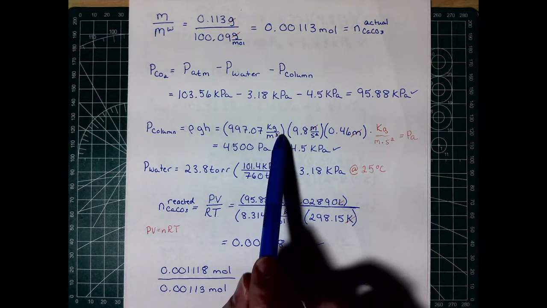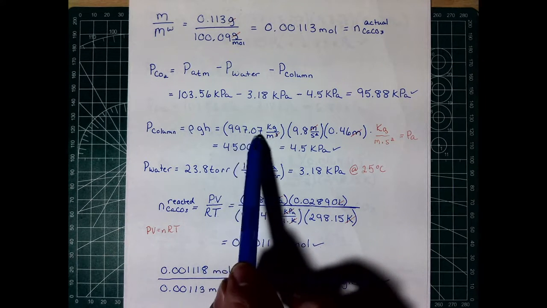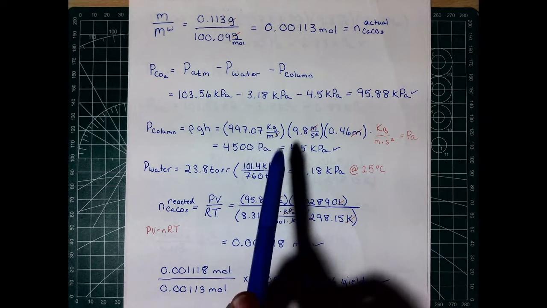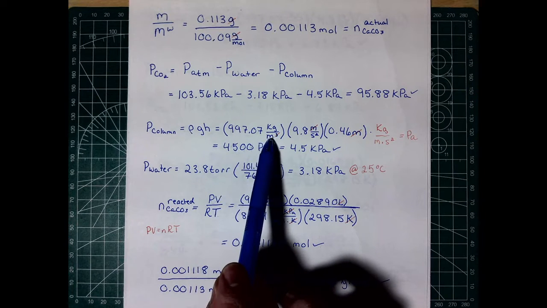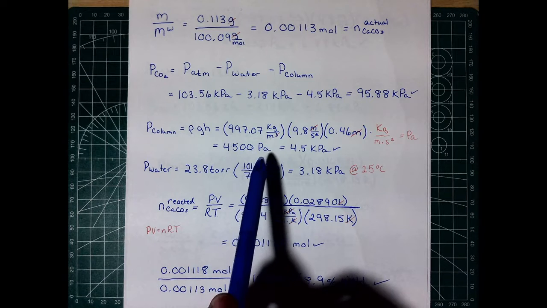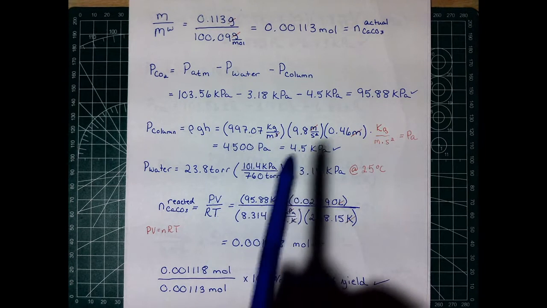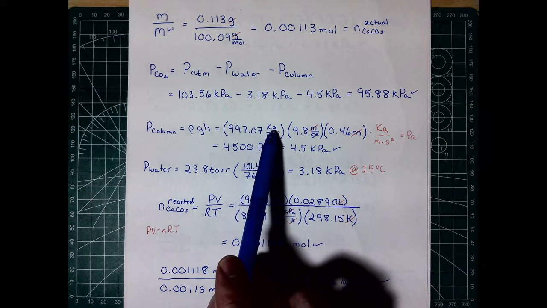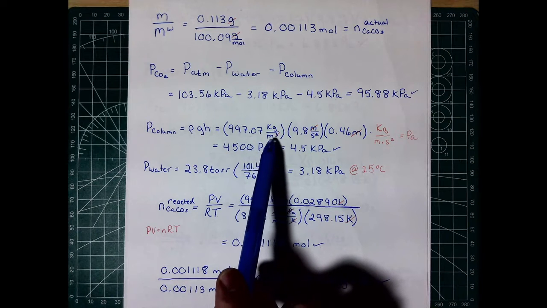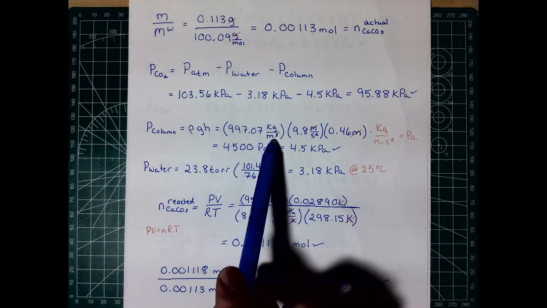I showed you where we can look up the density based on the temperature. For trial 1 it was 25 degrees Celsius. But I went ahead and converted this to kilograms per meter cubed because I need to do that for the units to all work out. So we had grams per milliliter. There's 1,000 grams in every 1 kilogram. There's 1,000 milliliters in every liter, and there's 1,000 liters in every cubic meter.